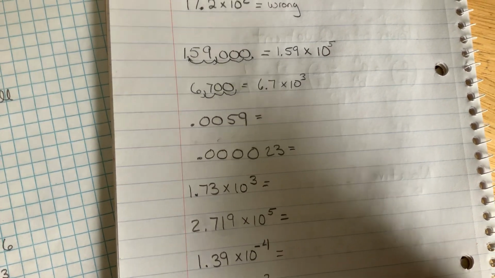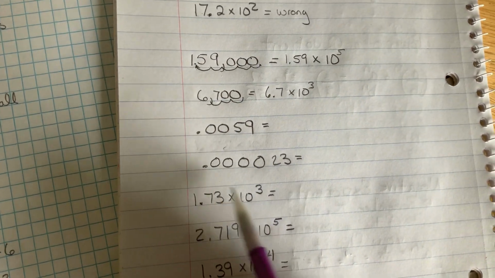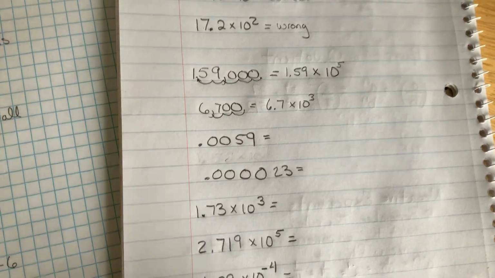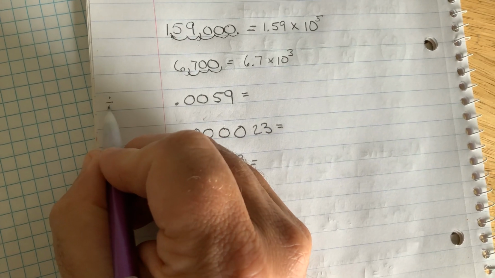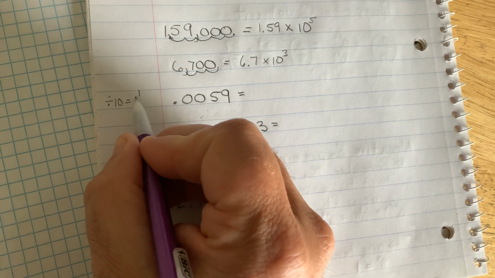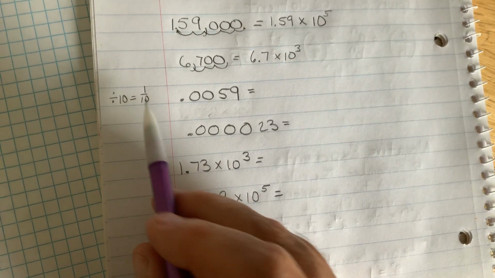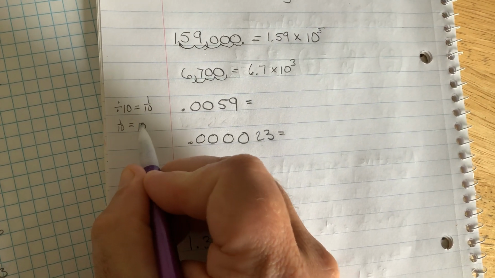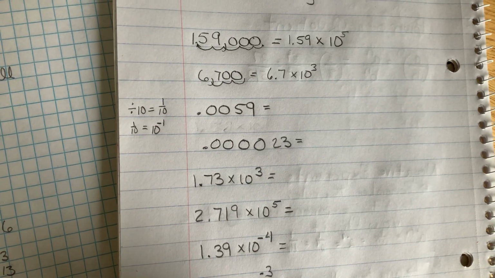0.0059. Now notice the previous numbers were very large numbers. These numbers are very small numbers. So this is where we're going to have a negative exponent. Remember, dividing by 10 is the exact same thing as multiplying by 1/10, and 1/10 is equal to 10 to the negative 1. We learned that in our last lesson about negative exponents.